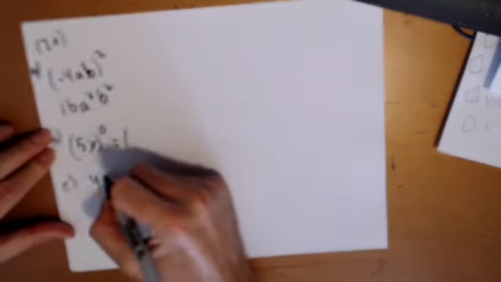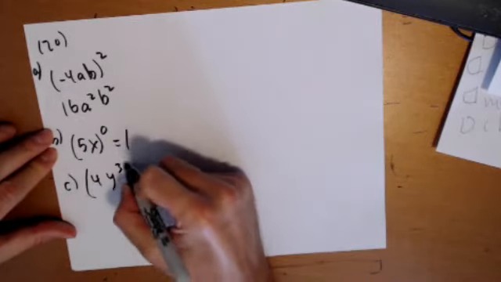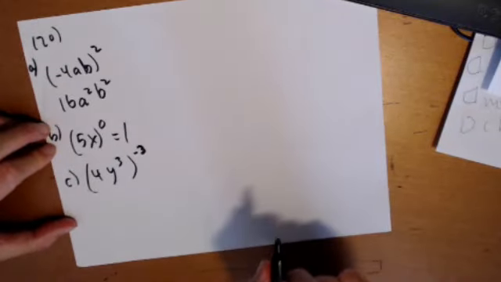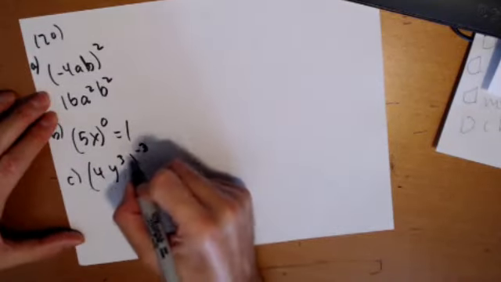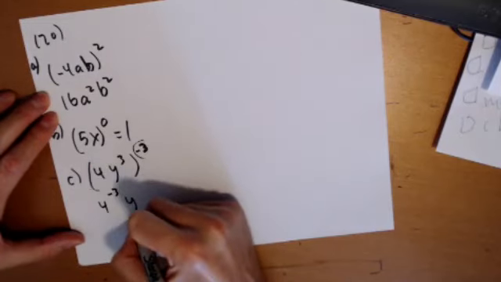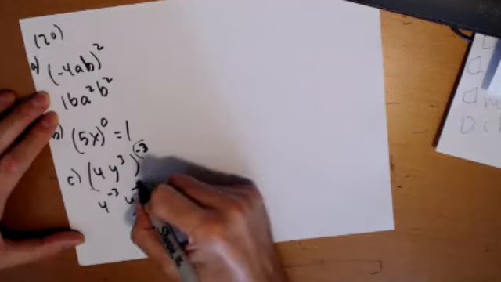C. 4y cubed, all to the negative 3. Okay, let's see what we got. If I distribute this little negative 3 to each of them, 4 to the negative 3, y to the, multiply, negative 9.